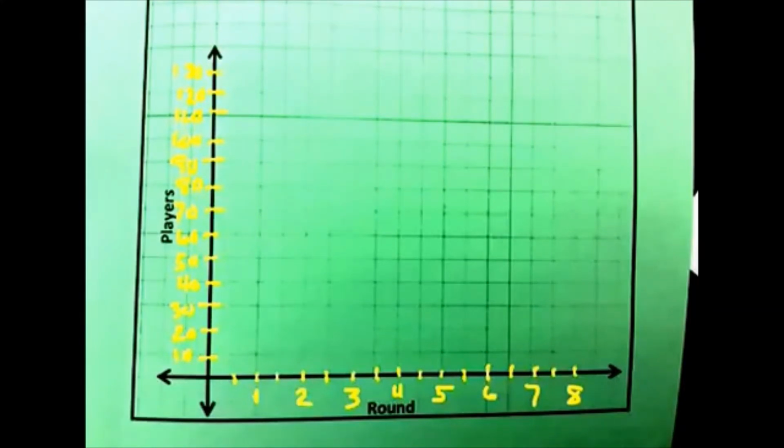All right, so our first number in our table for round 1, we have 128. So I'm going to go to 1 on the round up to 128, and I'm going to make a point and approximate it as best I can. It's going to be a point closer to 130 than to 120. And I'm going to do that for each round in the table. So the next round 2 is 64. So I'm going to go from 2 up to about 64, which is almost halfway between 60 and 70, and make a dot.